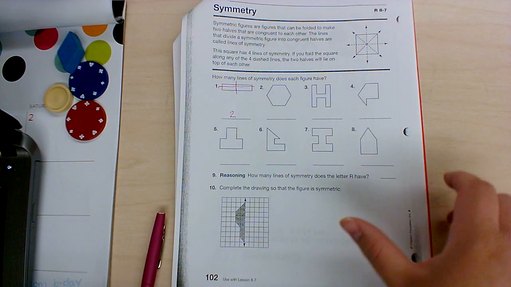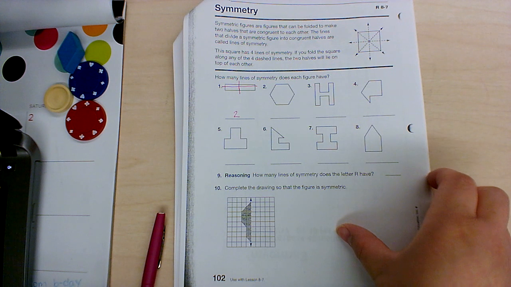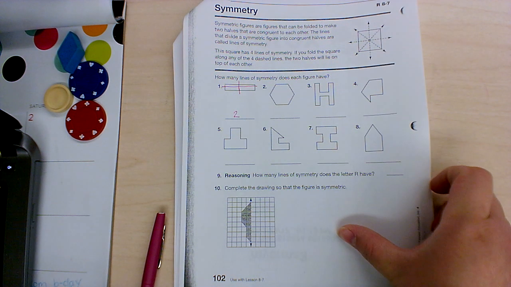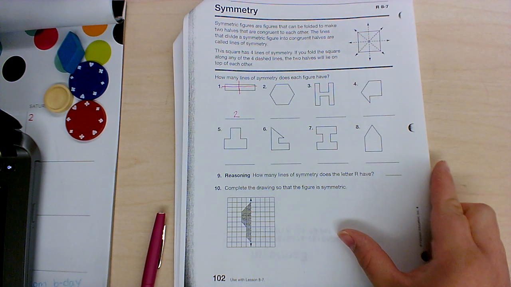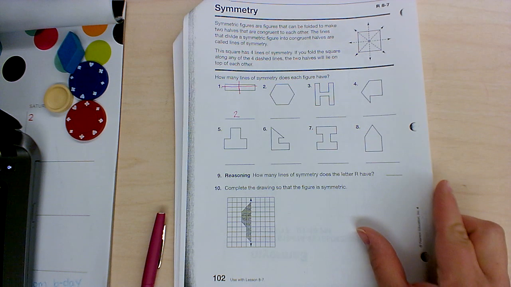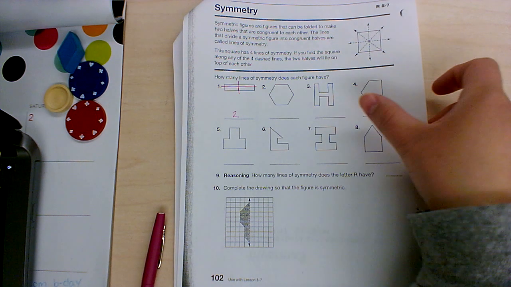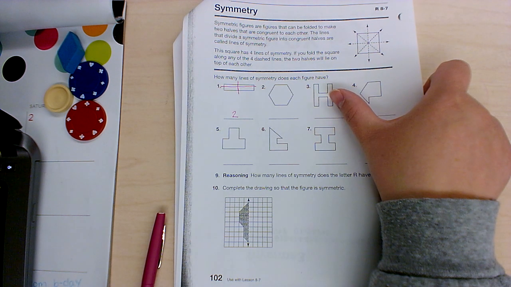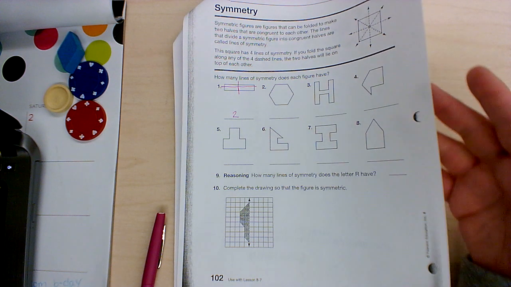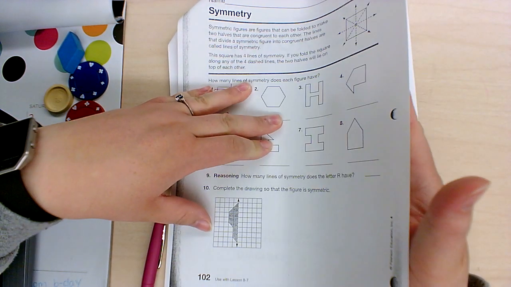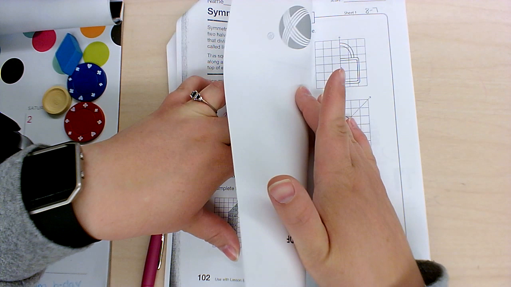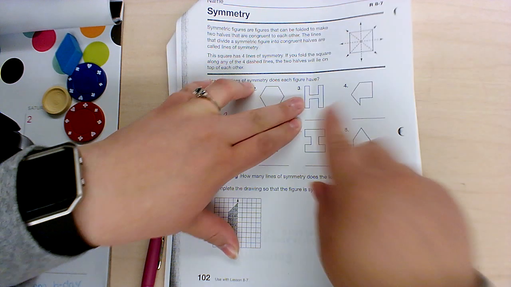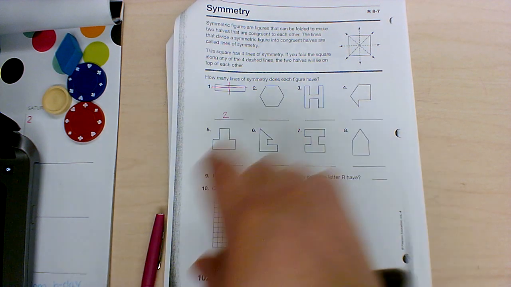And to figure this out, some of these you can just look at and see, but you might have to take your paper and fold it. So number 3, if you fold your paper, the H has a line of symmetry here.